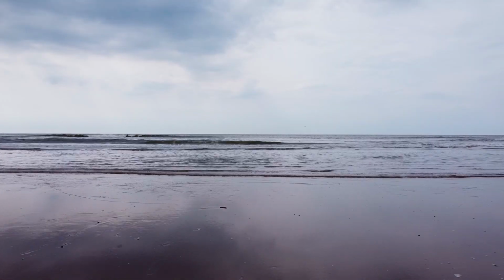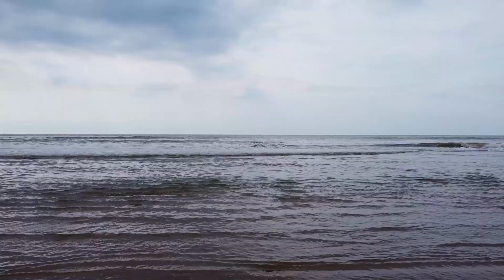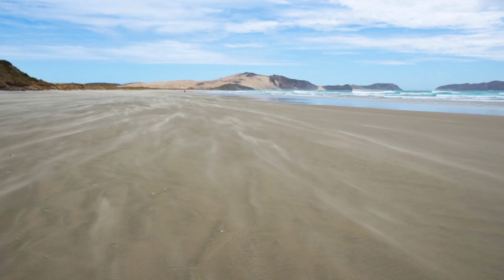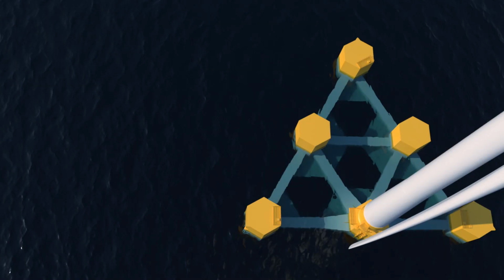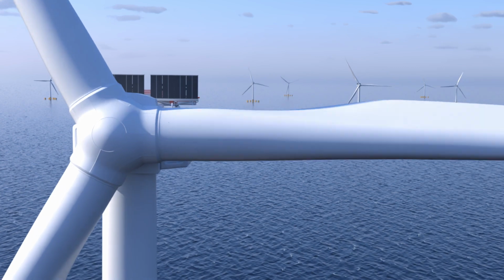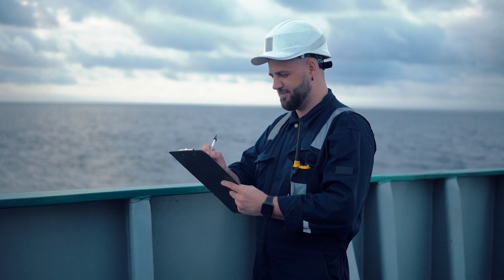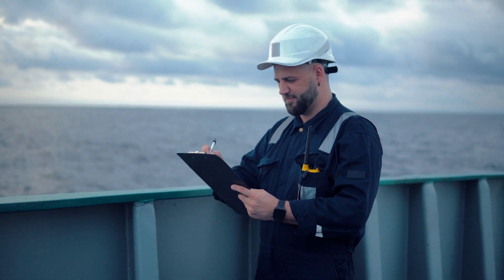80% of the offshore wind resource is located in waters deeper than 60 meters. How can we harness this renewable energy? Thanks to floating offshore wind technology, we can optimize this source of clean energy that accelerates the decarbonization of the planet and helps create new jobs.